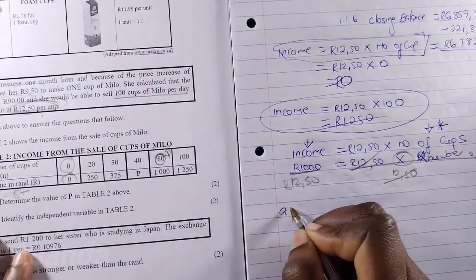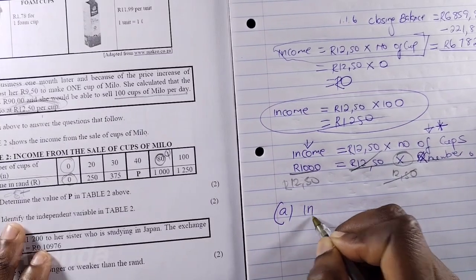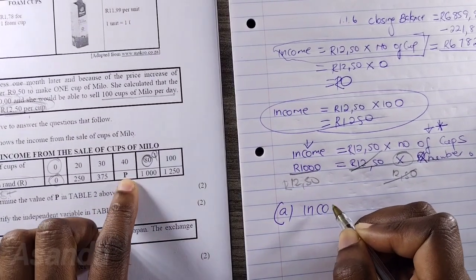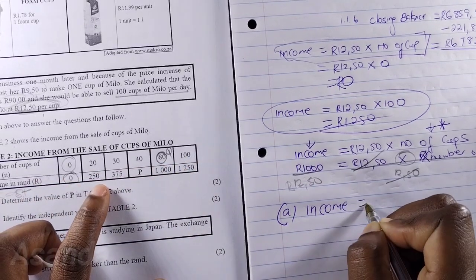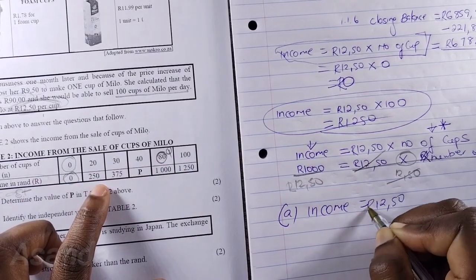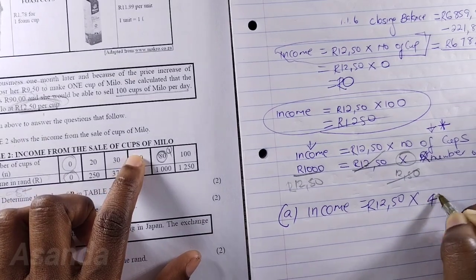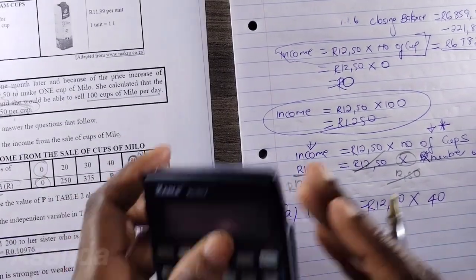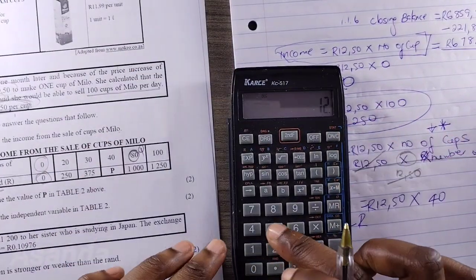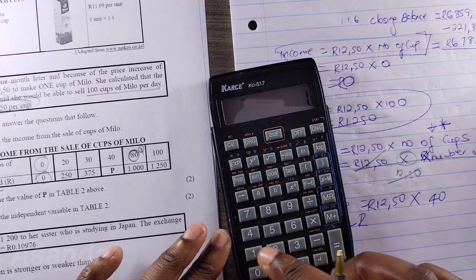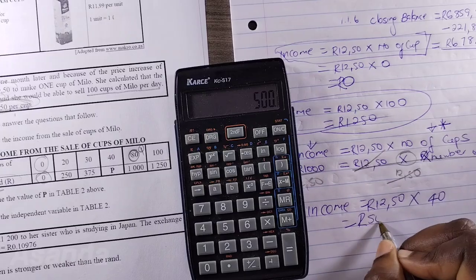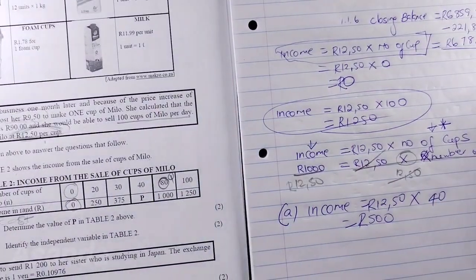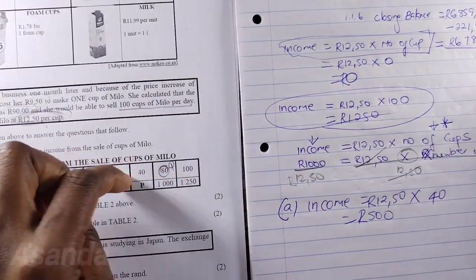But they're asking us the income. So we're going to calculate A here. A is income, right? How do I know P is income? It's written right there. All these are income, right? So income is equal to 12 rand 50, the cup, 1 cup, times how many cups? 40. 12 rand 50 times 40, and then that's 500 rand. See, I'm 100% sure I'm going to get those 2 marks now because I checked with one of these.